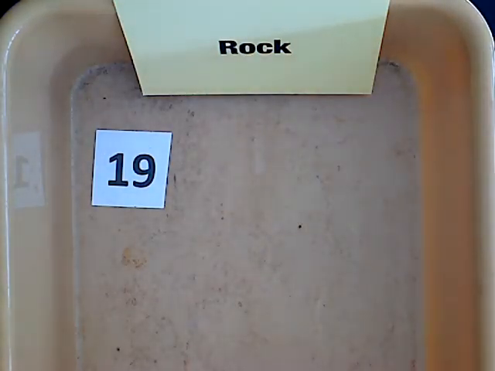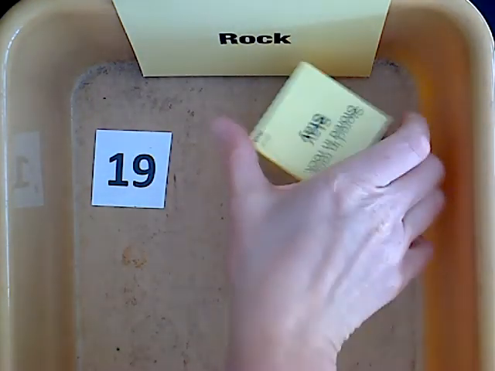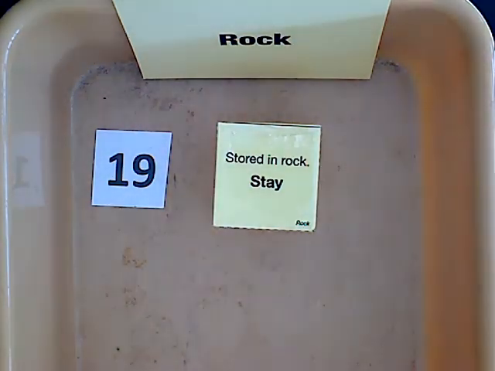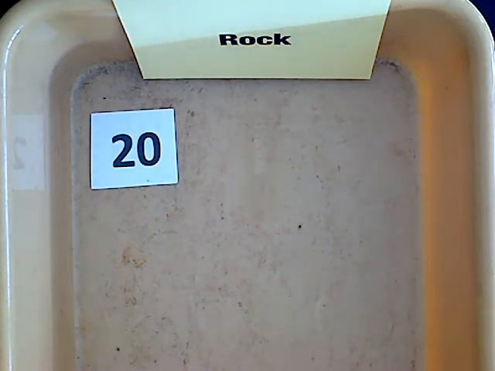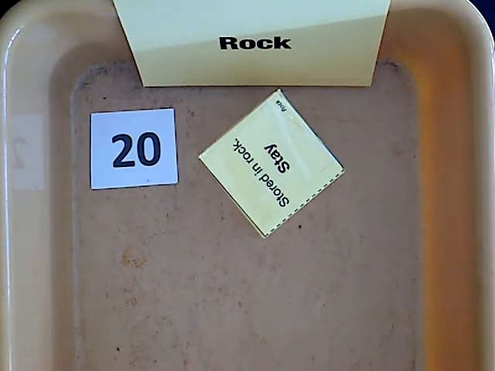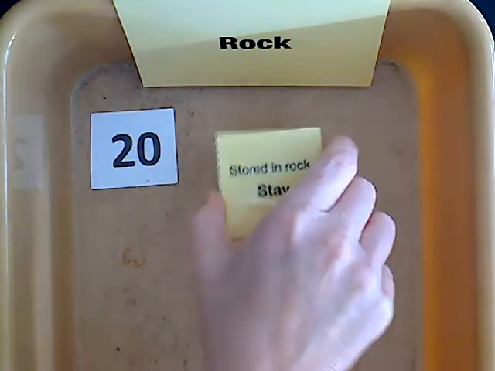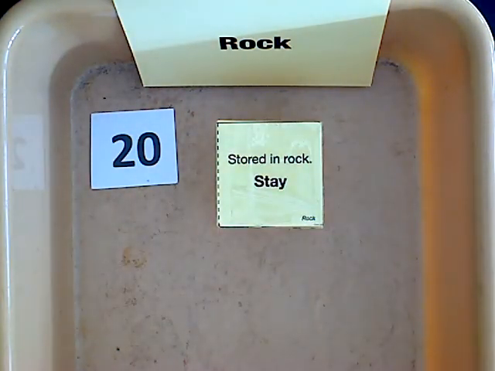Inside the rock, the carbon is going to stay stored in the rock for a little bit longer. And finally, the carbon is going to remain stored inside the rock. It is going to stay inside the rock for longer.